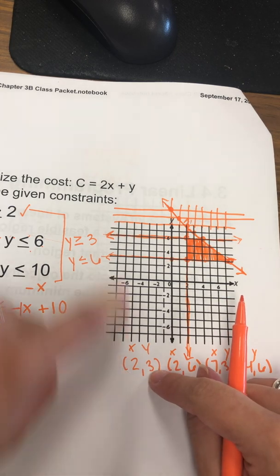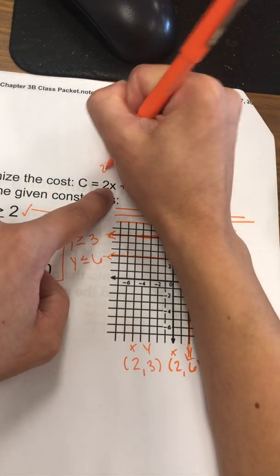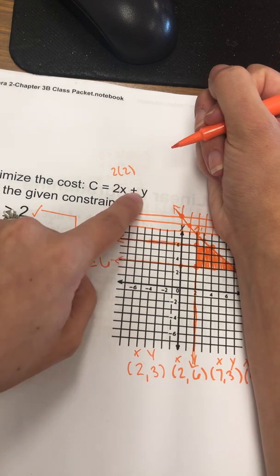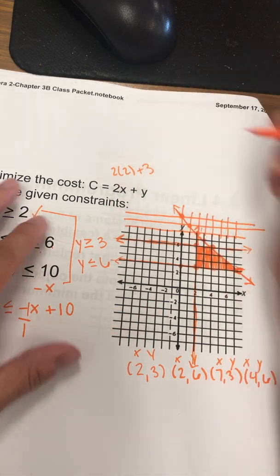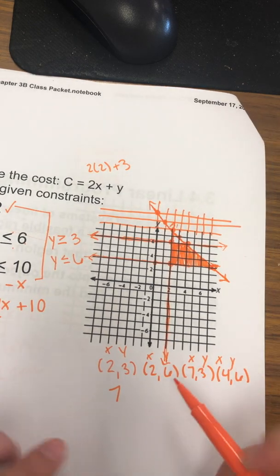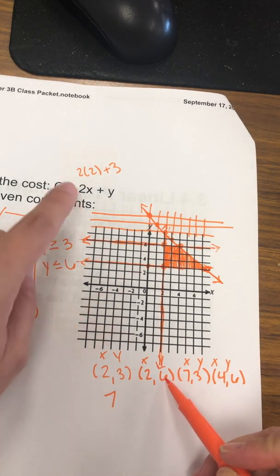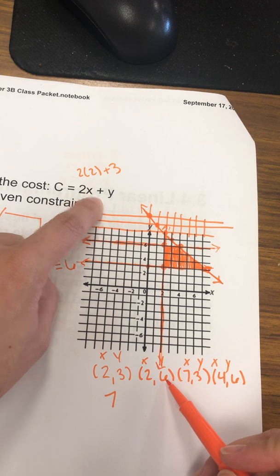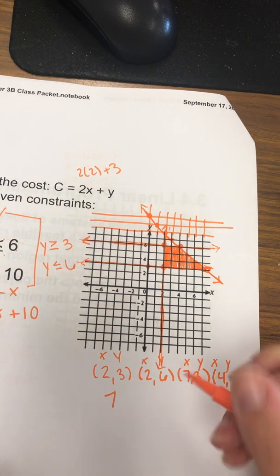So if I start with the first one, it would be 2 times 2, because x is 2, plus 3, because y is 3. 2 times 2 is 4. 4 plus 3, that gives me a 7. Now I'm going to do the next one. So plugging in a 2 for x, 2 times 2 is 4, plus 6, because y is 6, that gives me 10.